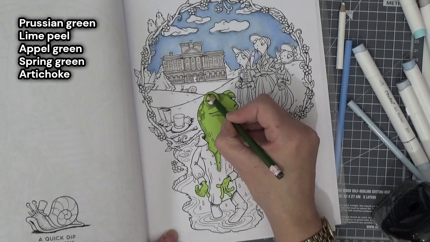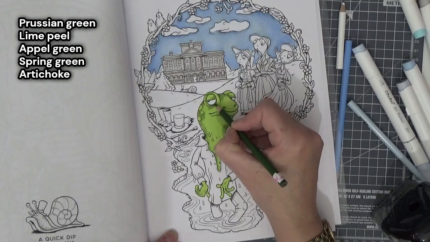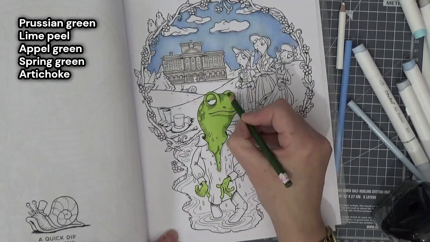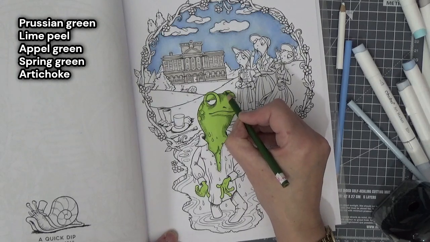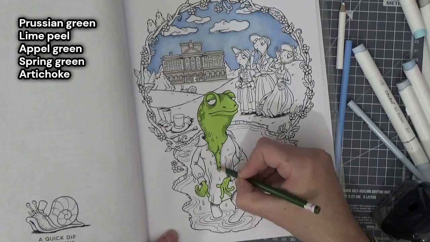Around that googly eye. There we are. Alright, we'll do his hands in a minute.